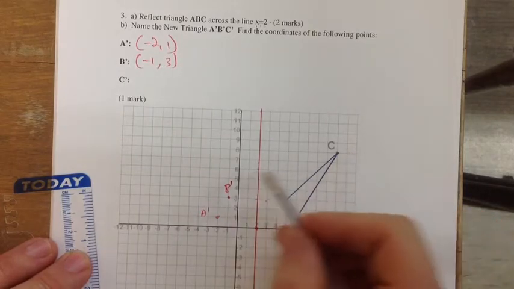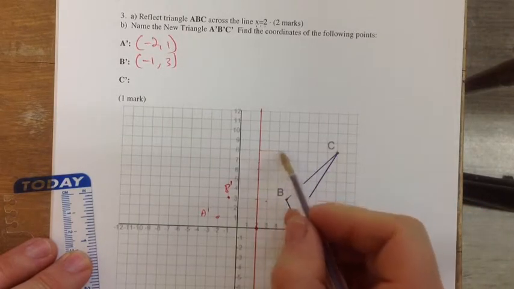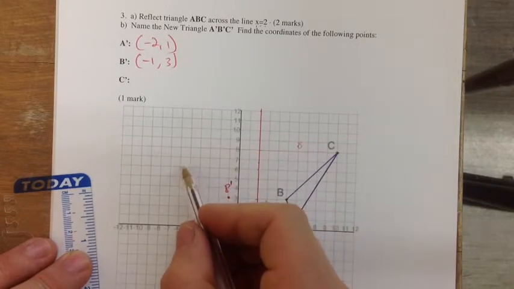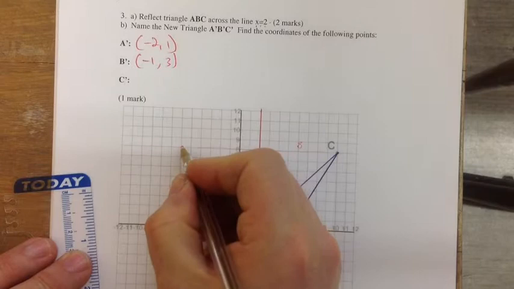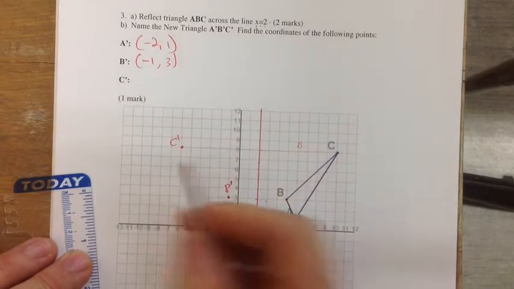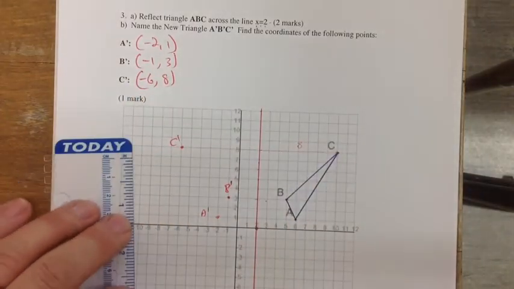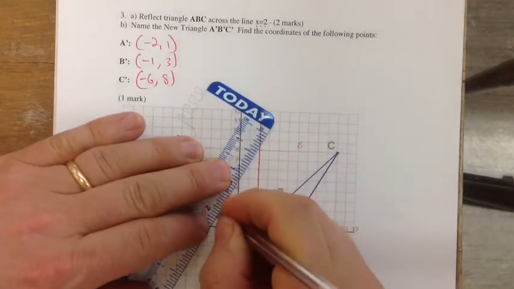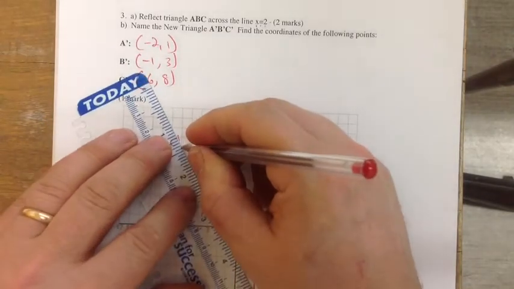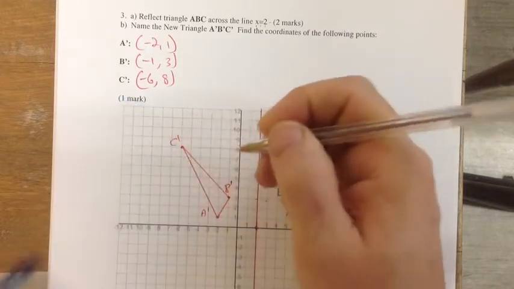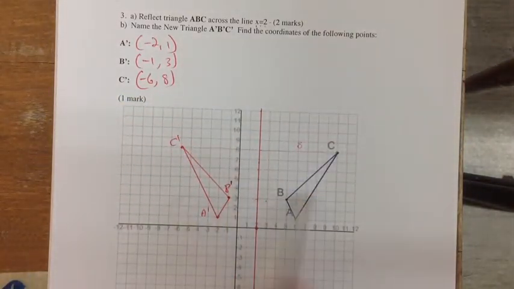The C, we're at 10, and so we're 8 steps away from the mirror on this side. So we're going to be 8 steps on the other side. So that's going to be at negative 6. Okay, so here's our C prime, negative 6, 8. And just connect the dots. Just like that. And there we are. Notice it's a reflection. It's symmetrical about this line. And that's it for the quiz. Have a good day.